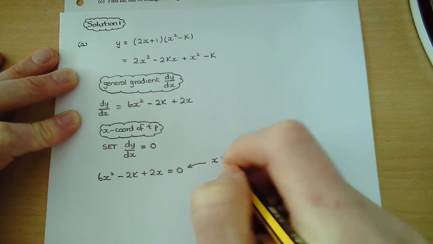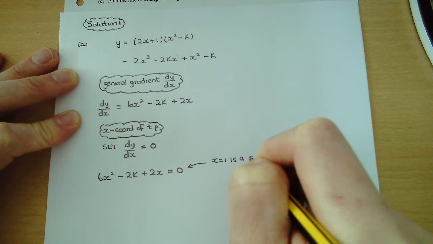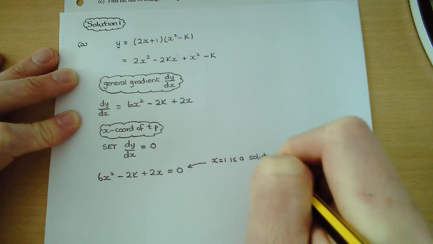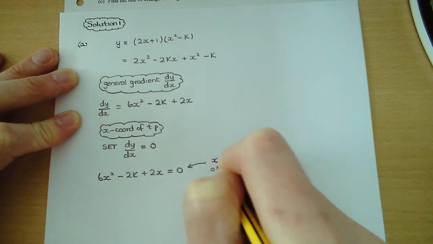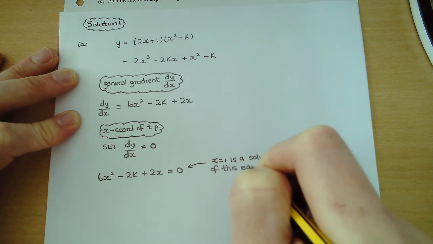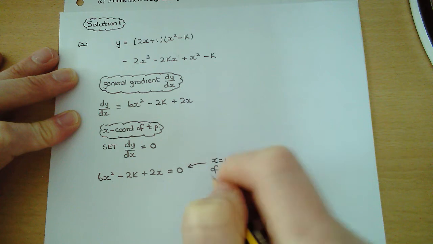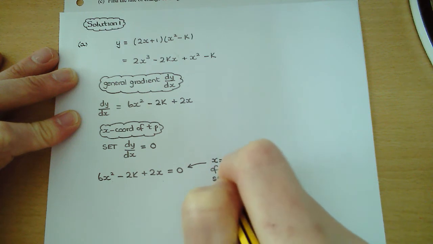So x equals 1 is a solution of this equation. So because it's a solution, we can sub it into the equation.